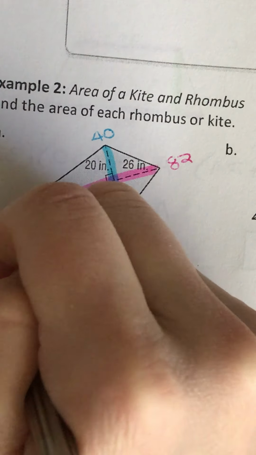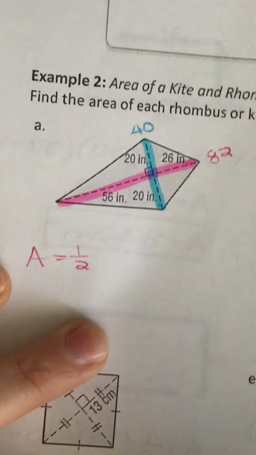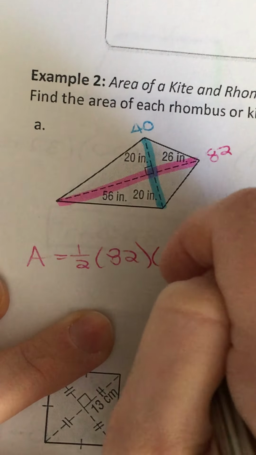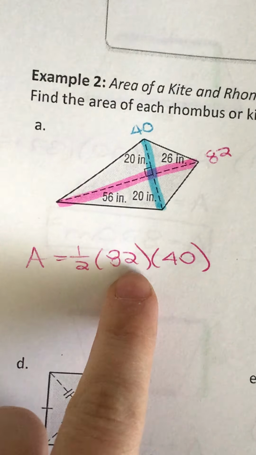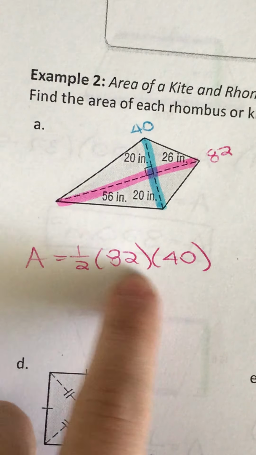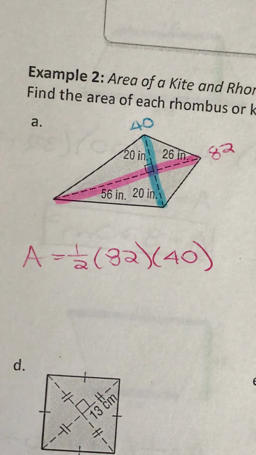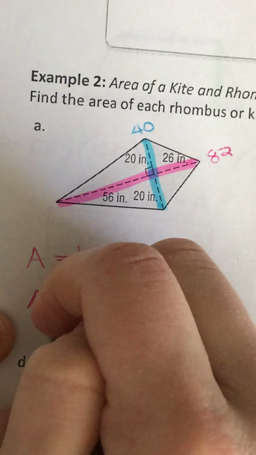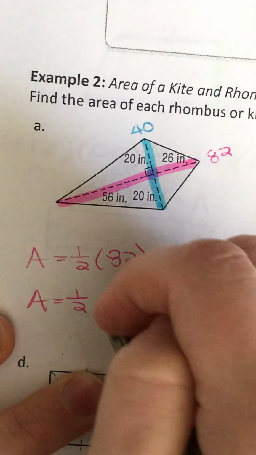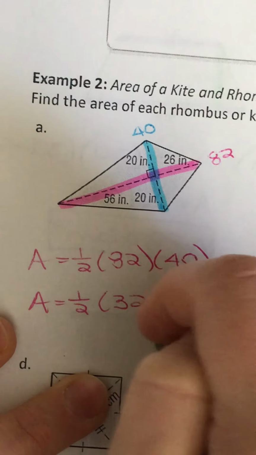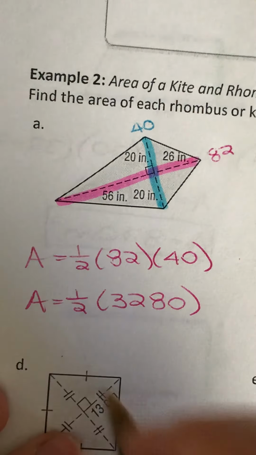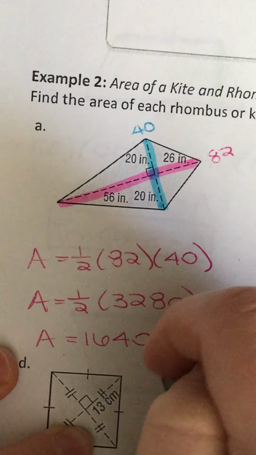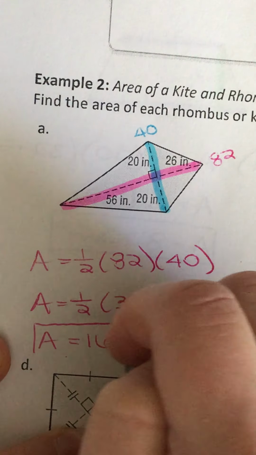So my area equals 1/2 my first diagonal of 82, my second diagonal of 40. And again, you could take half of one of them. You can multiply these two together and then divide by 2, whatever you prefer. I'm going to show you multiplying the two big numbers together and then taking half. So we get 3,280. When I divide that in half, I get 1,640 units, which is inches squared.